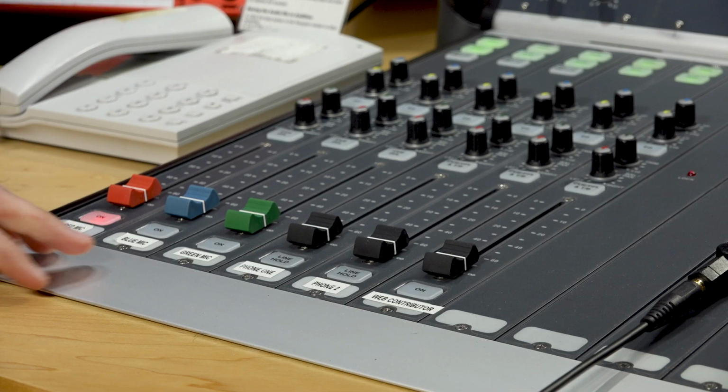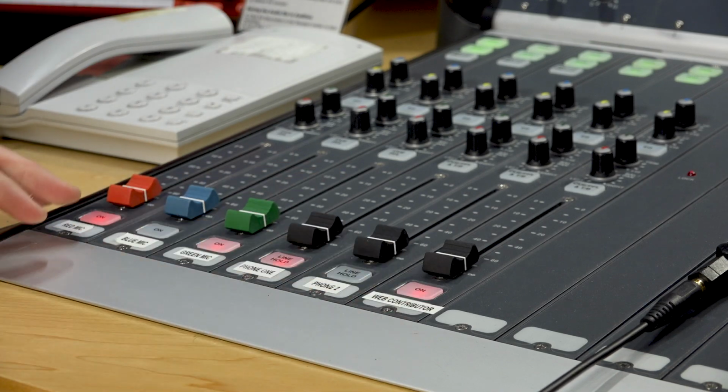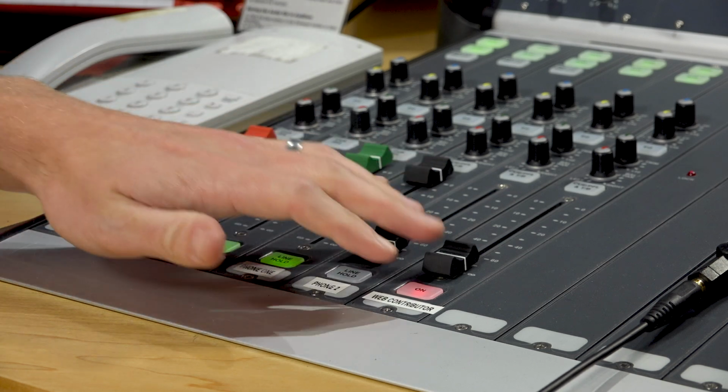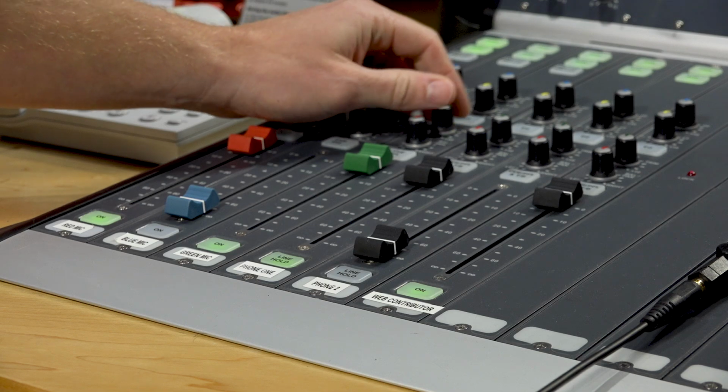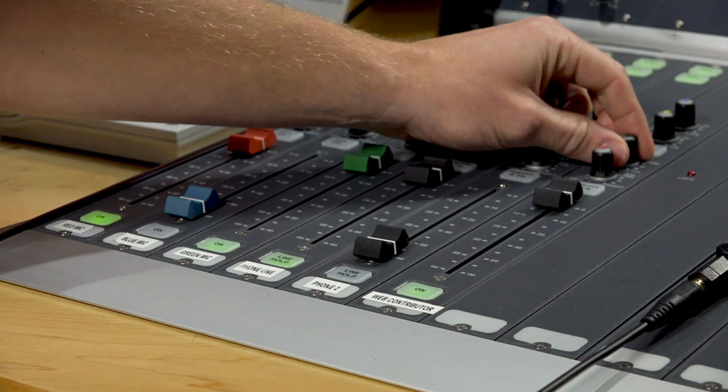There'll be times when you'll want to record the audio output from the S2 mixer. This might be for recording podcasts, pre-recorded show content such as interviews, or capturing audio for assessments. And the process for this couldn't be simpler.